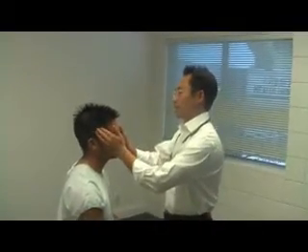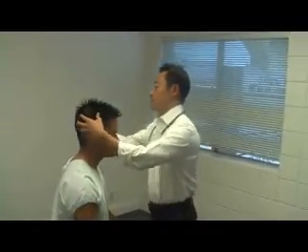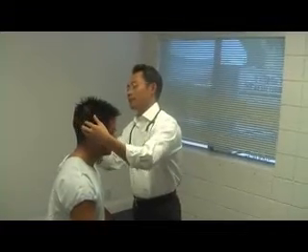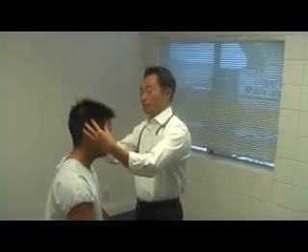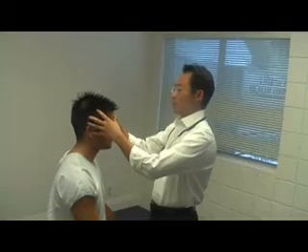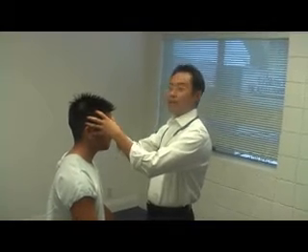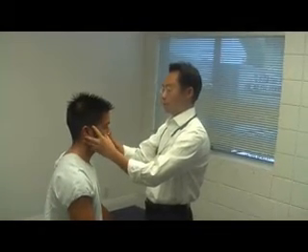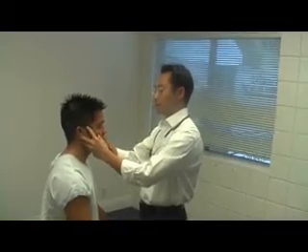Okay, after the inspection we go ahead and proceed with palpation. We check for any tenderness. Any pain? No. Okay. Now when we do that, we also check pressure here for the frontal sinus, and also the maxillary sinus here. Any pain here? No. Okay, good.